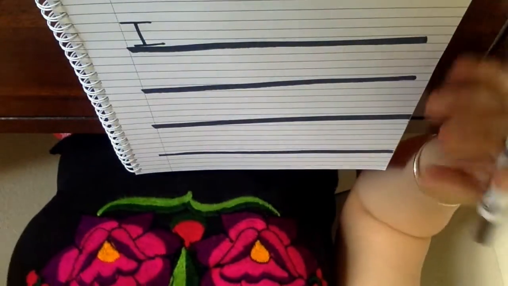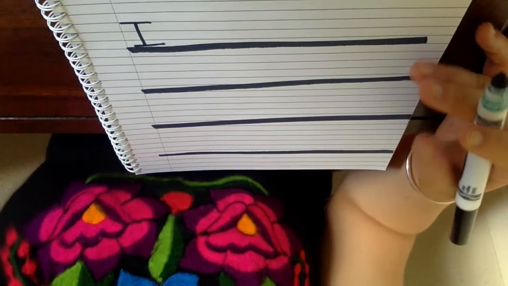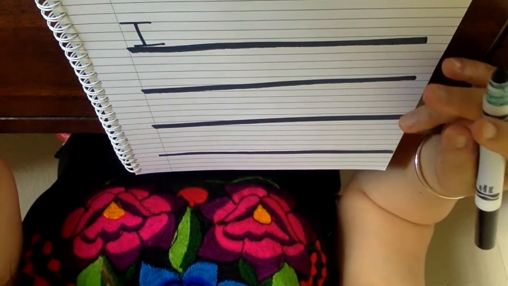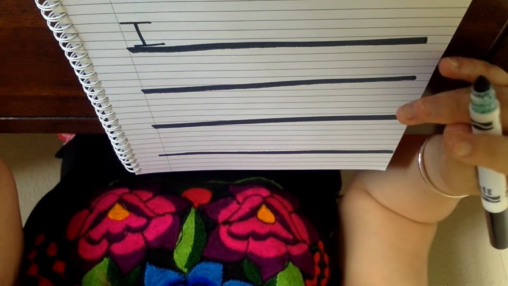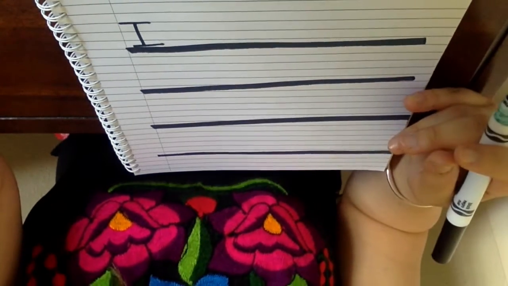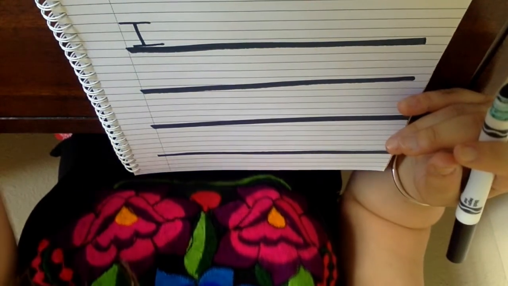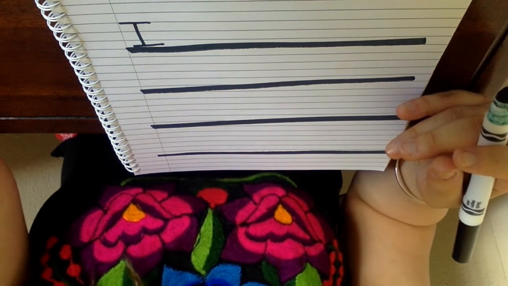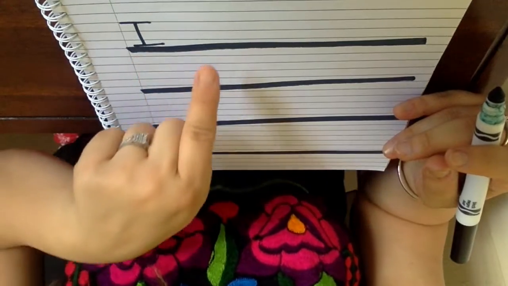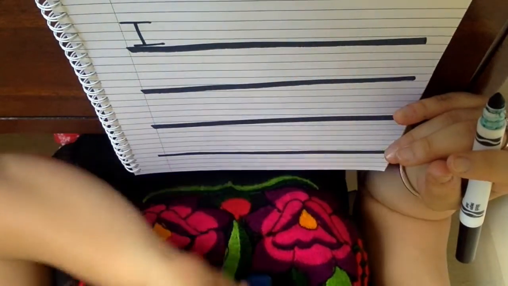The way I'm going to incorporate that in my story is I'm going to think about, if it's a bike, what do you do with a bike? Do you walk it? Do you drag it? Do you talk to it? No, you ride your bike. Now I'm thinking, this is something that I did days ago. So I'm going to say the word rode. So it's going to say, I rode my bike.